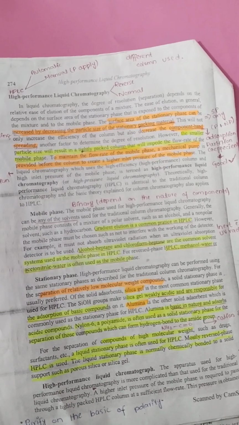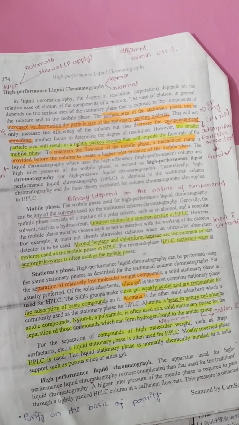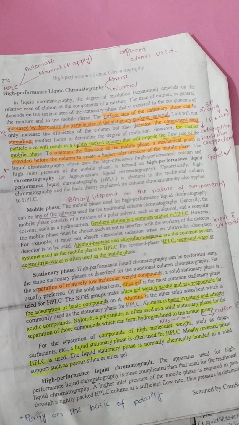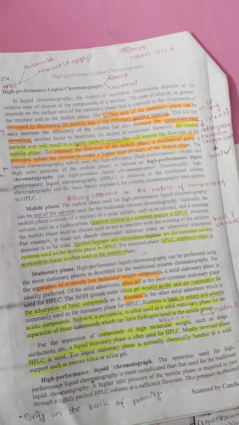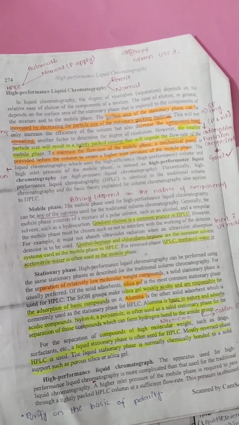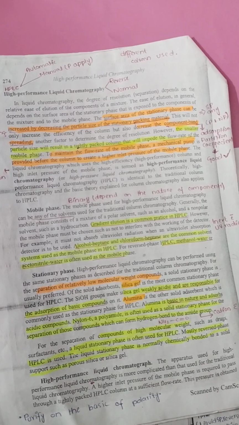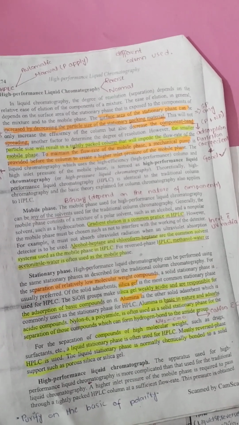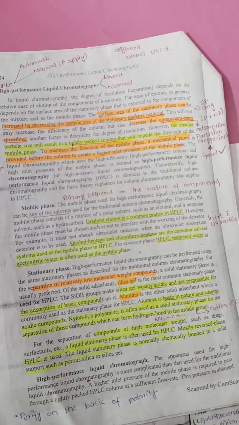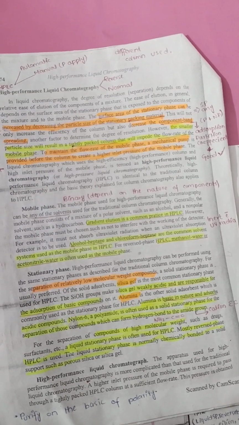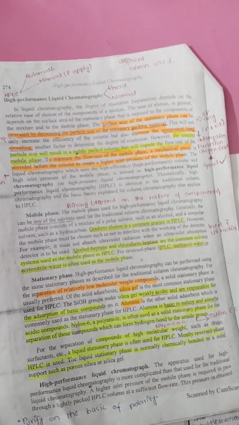That's why we call it high performance liquid chromatography or high pressure liquid chromatography, because we apply pressure, but it is similar to column chromatography. Now we discuss the mobile phase that we use in this technique.